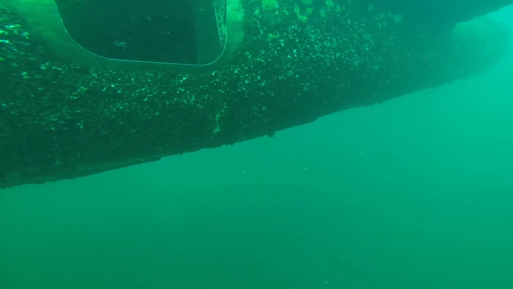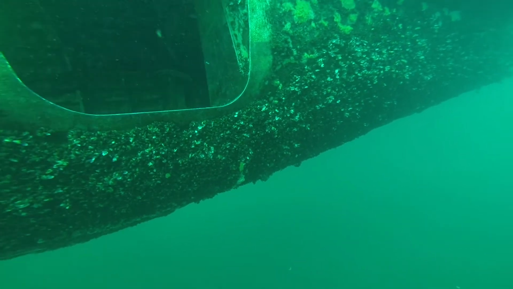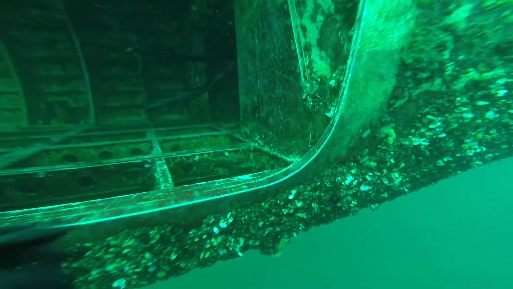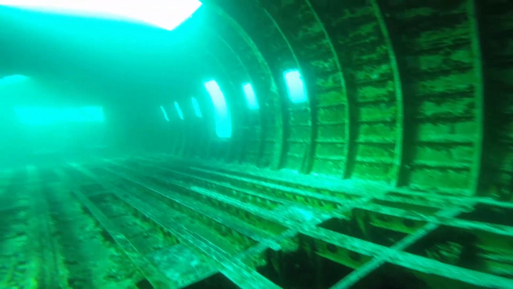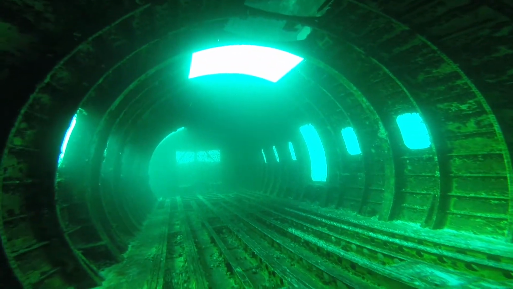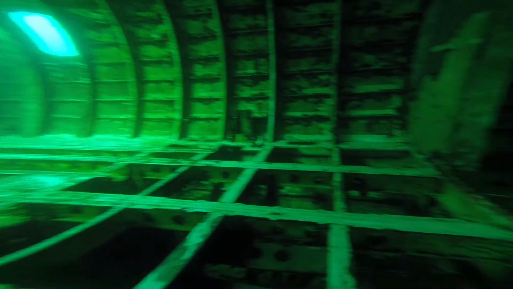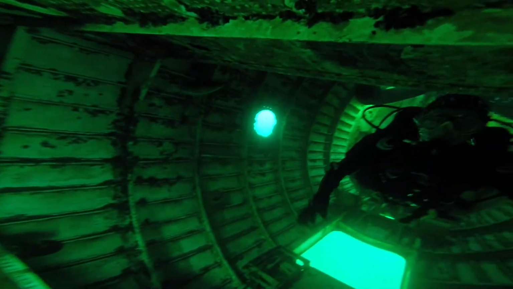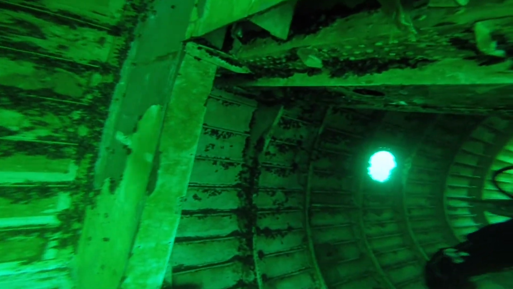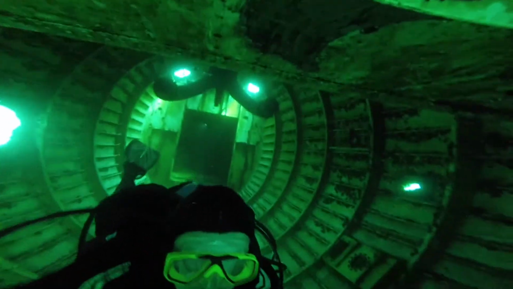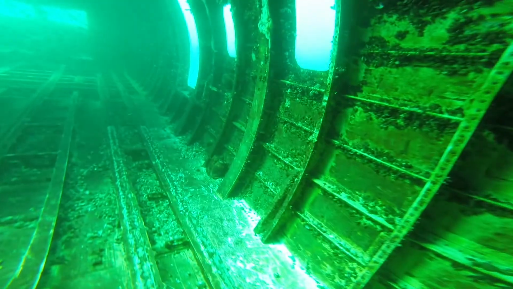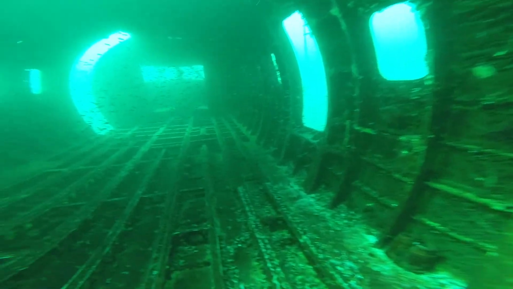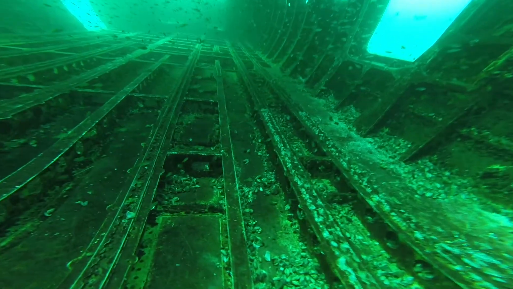Now, as I approach one of the compartments to go in the plane, again, we see all the mussels moving along the bottom there. And as we swim into that compartment, we can see, again, all the different life that's growing on that plane. So what we can see here is we're moving into that compartment, and now we're inside the plane, and the cockpit is up that way. We can actually see this little bass come swim out in between both of us here.